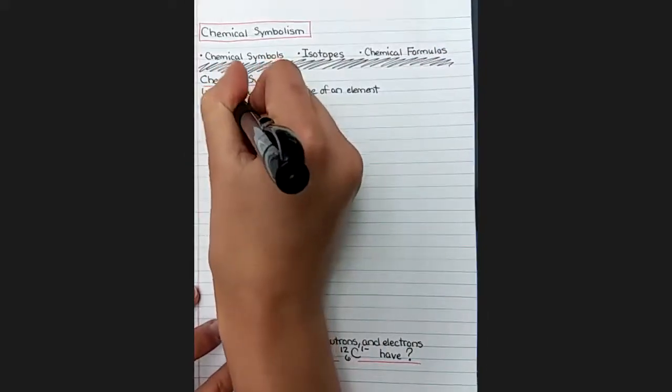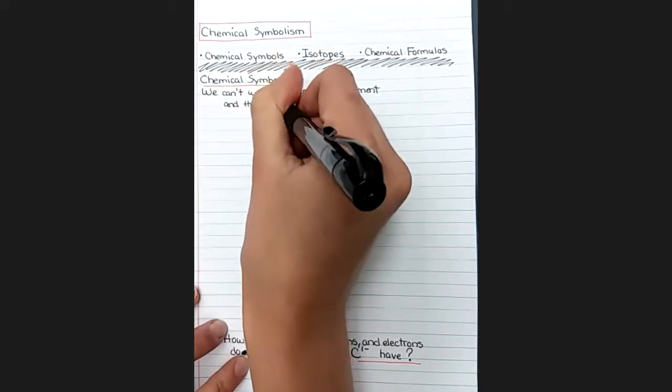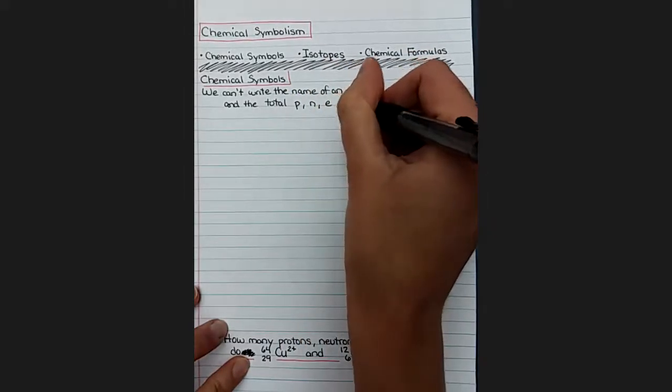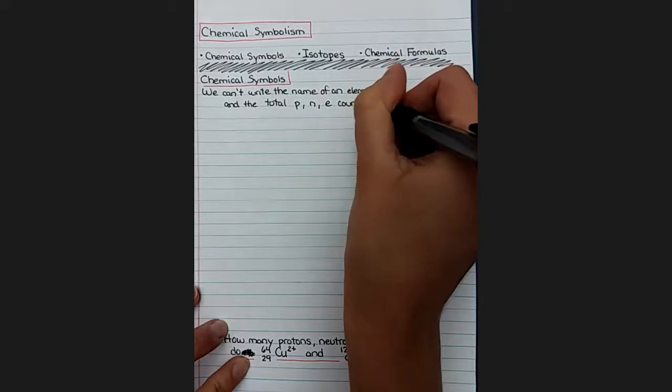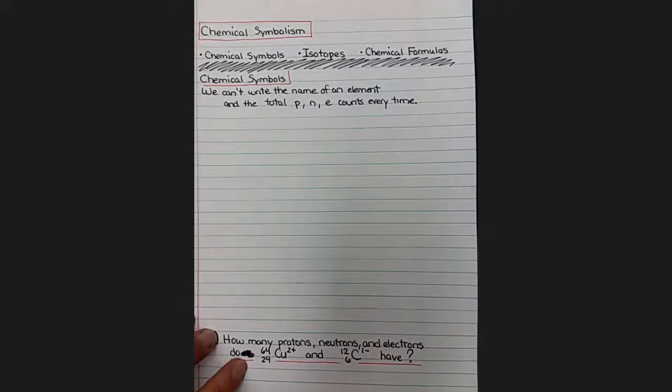And we don't have time to indicate the total number of protons, neutrons, and electron counts every time. It's simply too much writing. So we came up with a faster way to summarize all of the important information about a particular atom.